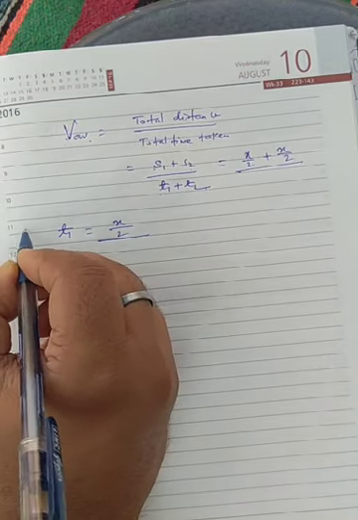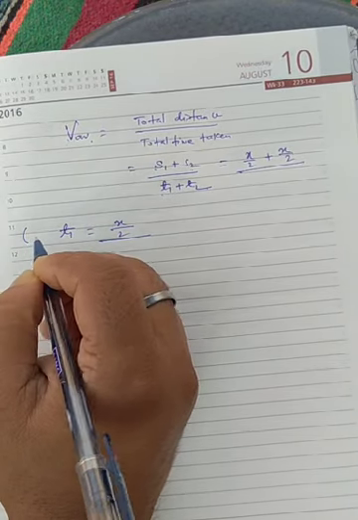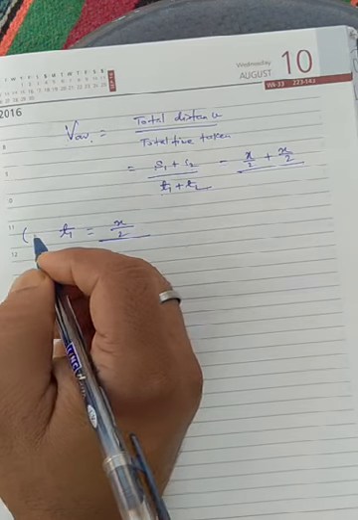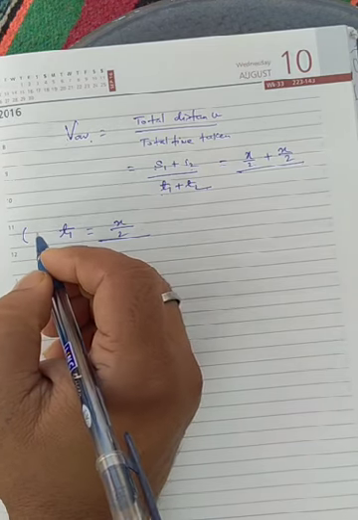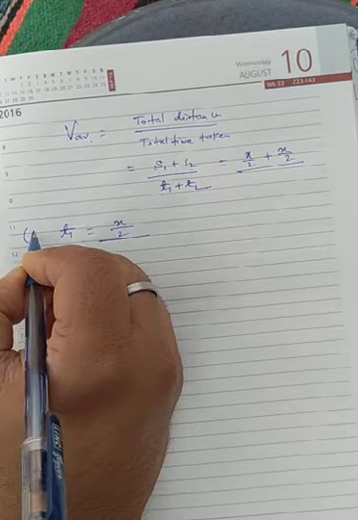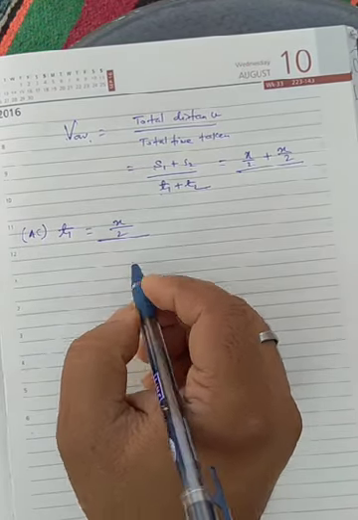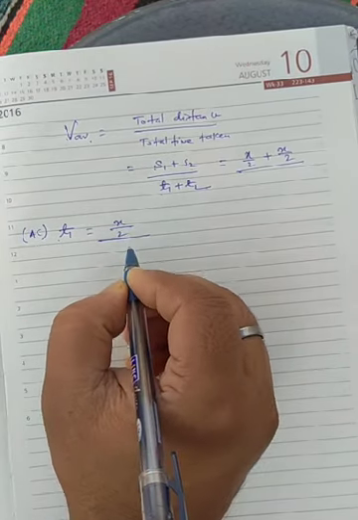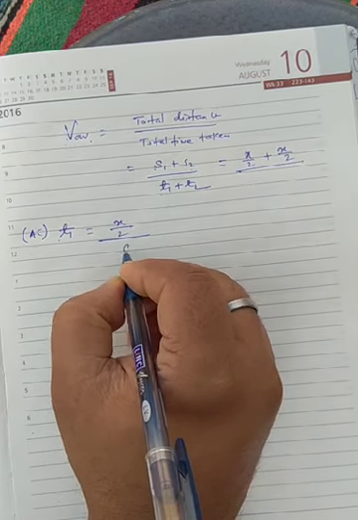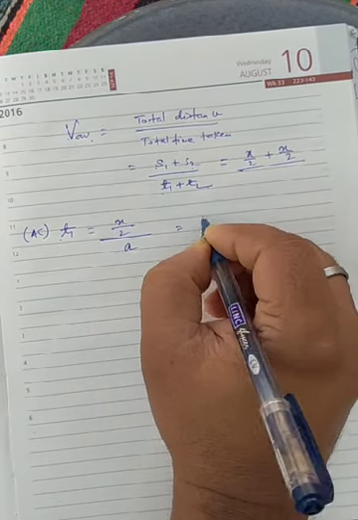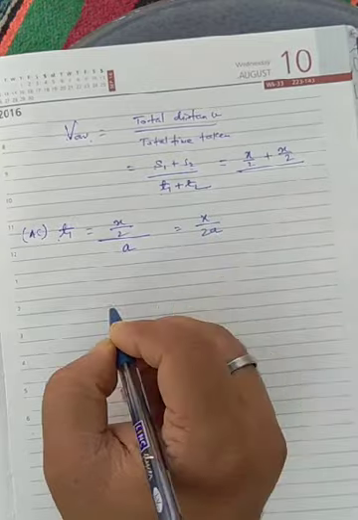T1 means the time taken by a body for covering the distance between A and C. So time equal to distance by speed. Speed is A. So this becomes x by 2a.